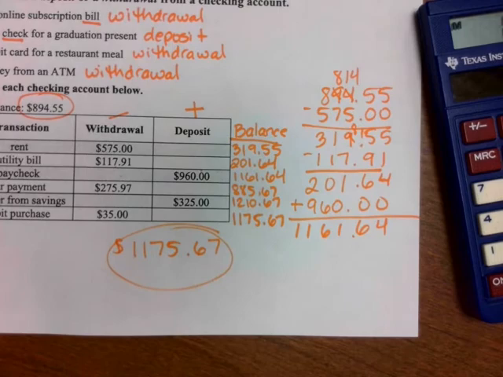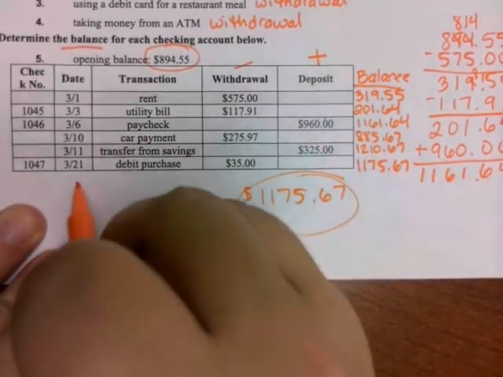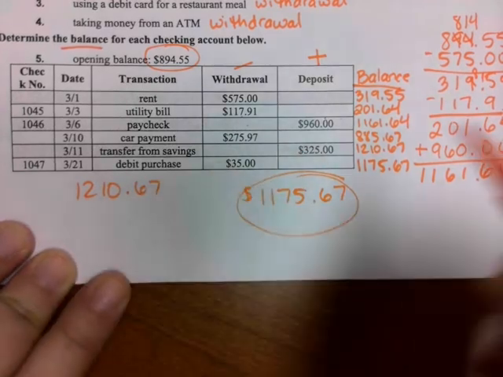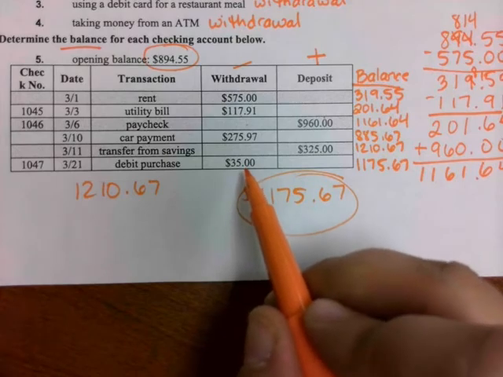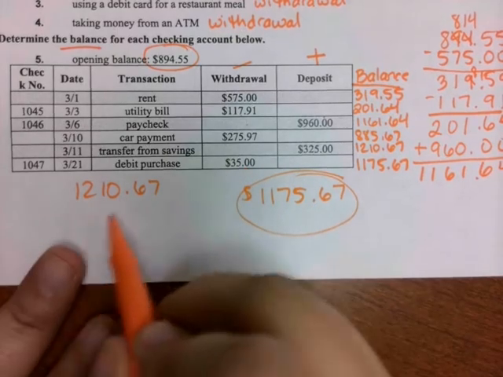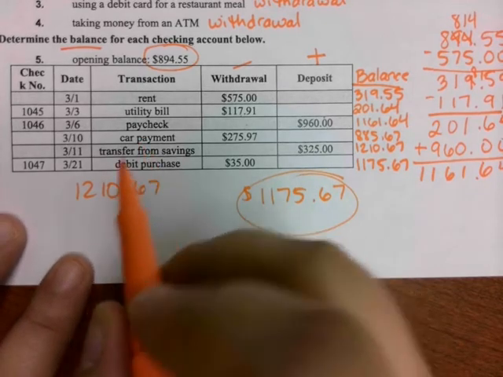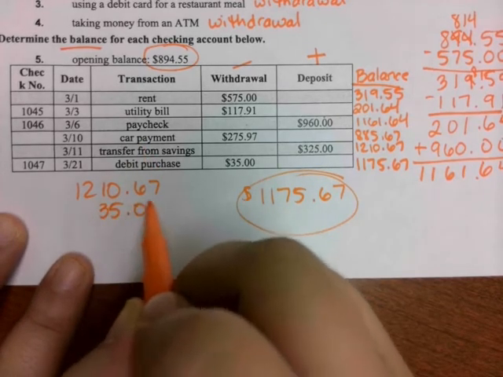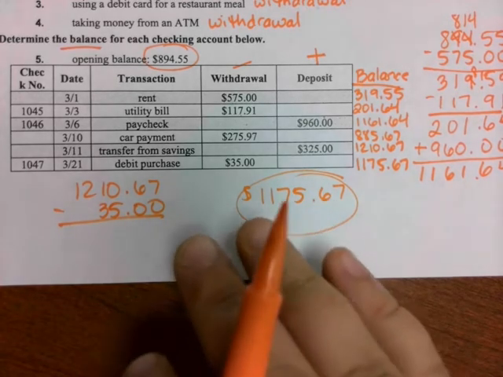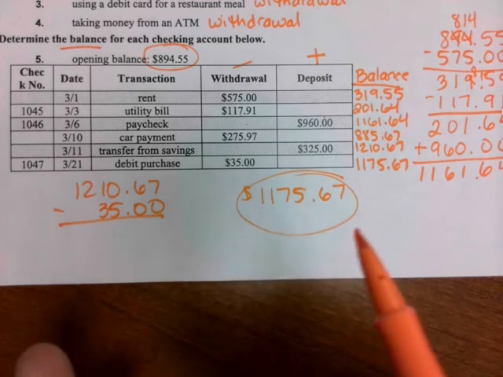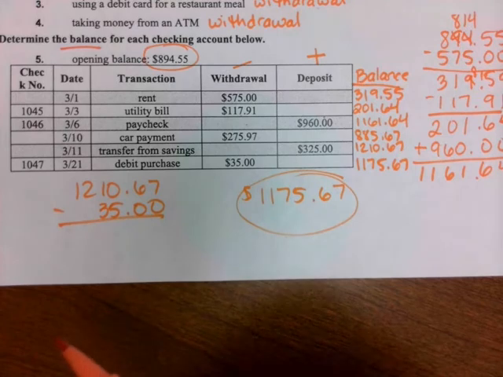Now I did want to bring something up real quick here. When we got to this balance right here of 1210.67, and then we make this withdrawal, make sure you include those decimals when you are subtracting it. Don't put the 35 here, because that'll be 35 cents. You have to put the 35.00. Okay. So on the calculator, I just put in minus 35, but when you're doing it by hand, which you will have to do on a test in school, make sure you line up the decimals and add the zeros if you need to.